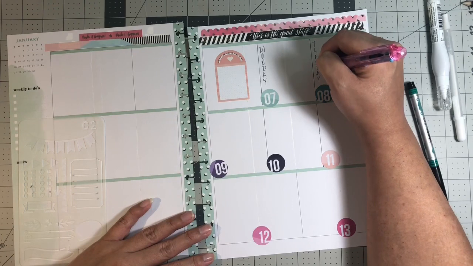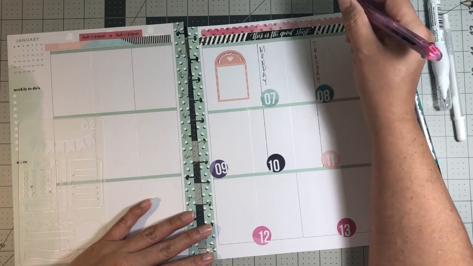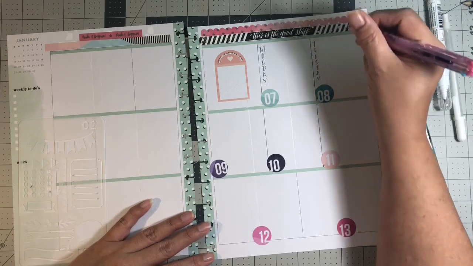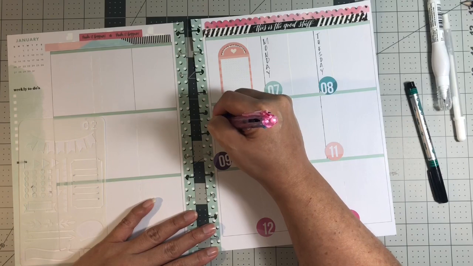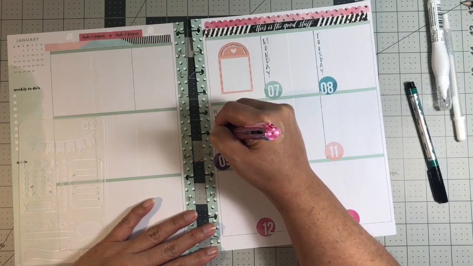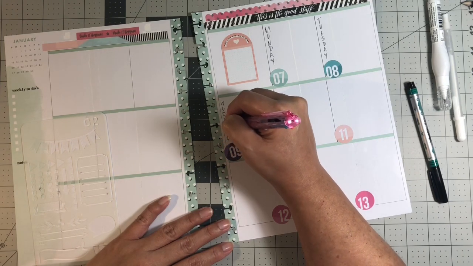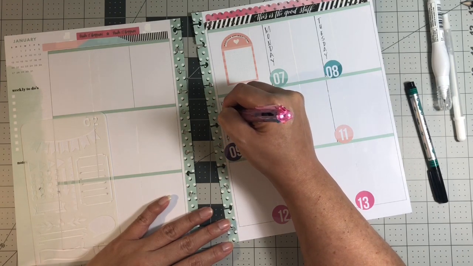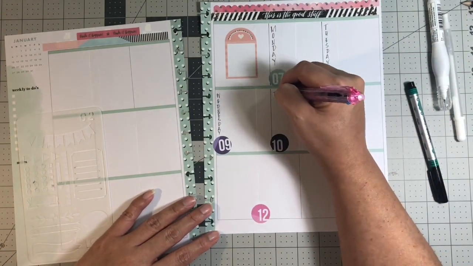Now maybe one day I'll get my act together and just print me some vertical days and dates, and then I can just put that on some sticker paper and not have to bother with this every week. But until that time happens, I will just continue to do this.